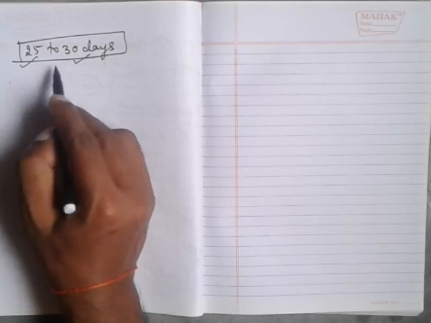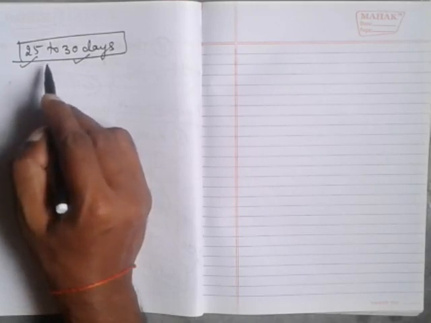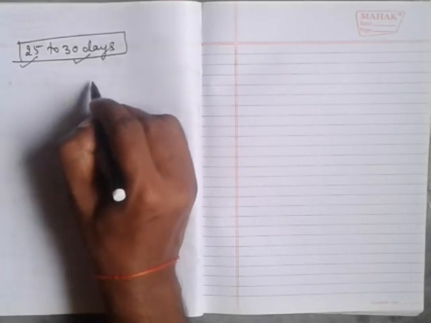Means it is ready for the spinning of cocoons.